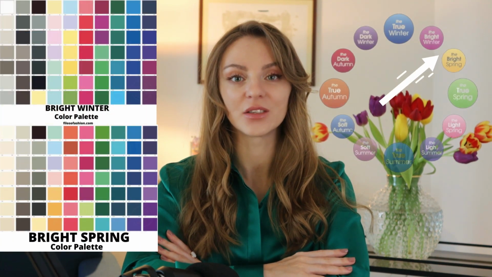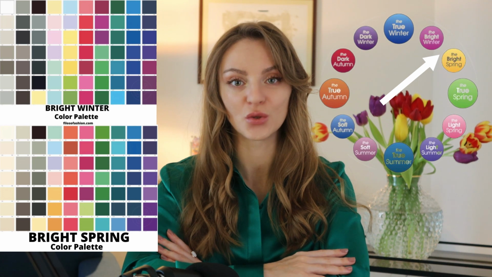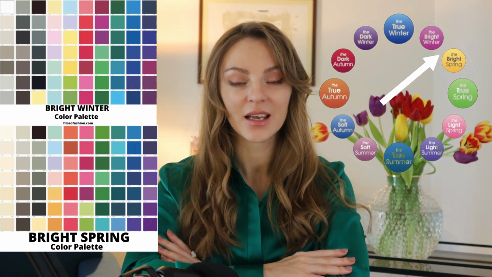Bright winter versus bright spring. What are the differences and what are the similarities? So bright winter versus bright spring, and the first thing we need to understand here is that bright winter is located right at the edge of the transition to the bright spring color palette and is standing one by one on the seasonal color chart. So we are naturally expecting these two seasons to exchange the colors naturally as if they were sister palettes.